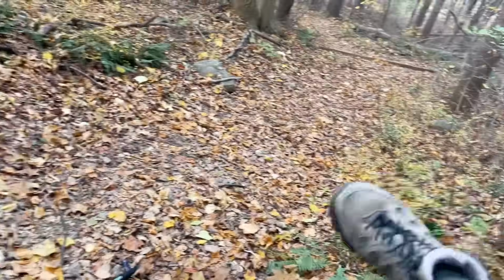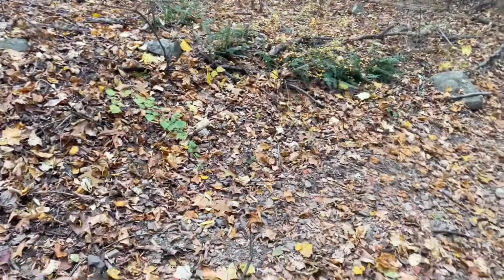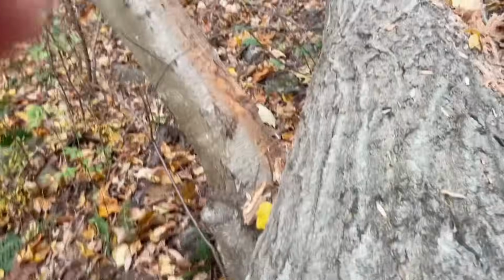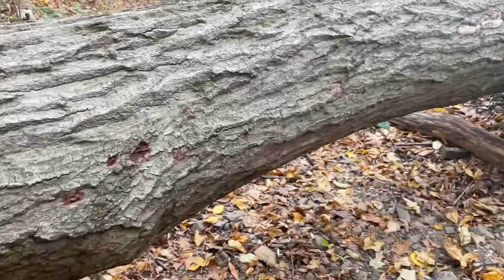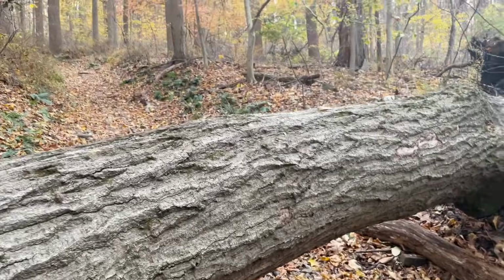Short people like myself, we have to get over these however we can. A little tough. I just throw my trekking poles over. Yeah, that was not easy to get over.